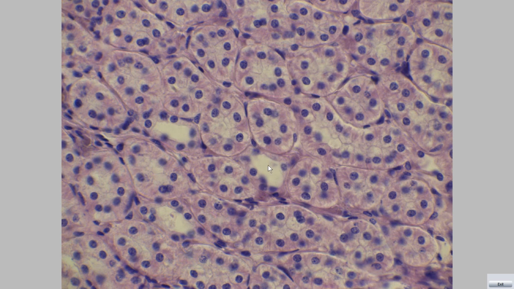This is thick segment and this is thin segment. The thin segment is lined with low cuboidal or low columnar to simple squamous epithelium. We can see a thin wall.